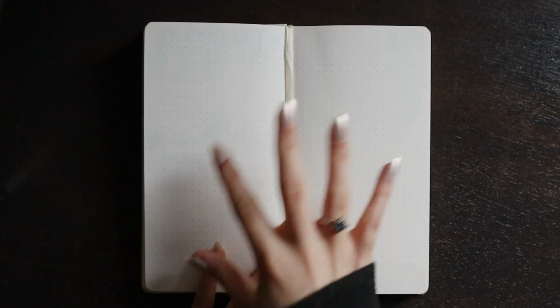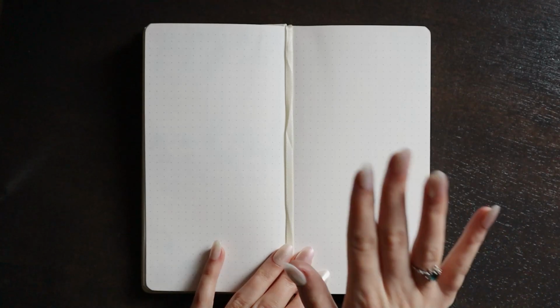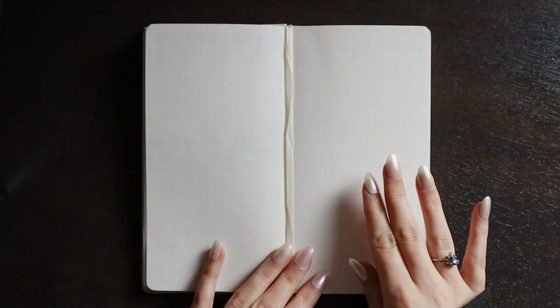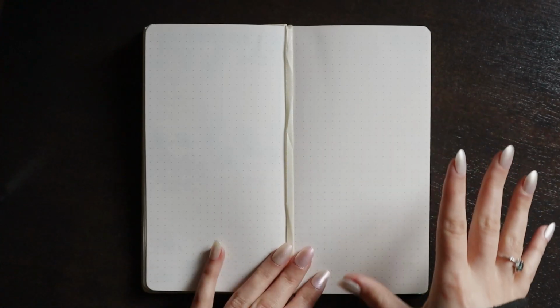This is something that I actually mentioned on my bullet journal tips video that I posted last week about bullet journal tips in general, but reviewing your month can really help you to understand what you're doing in your bullet journal and in life, because everything that you do in your bullet journal reflects in your life.